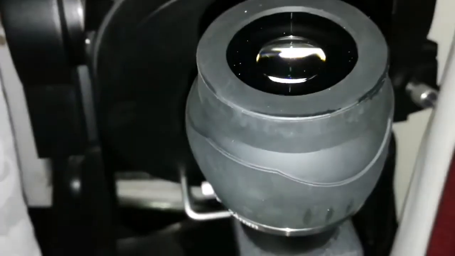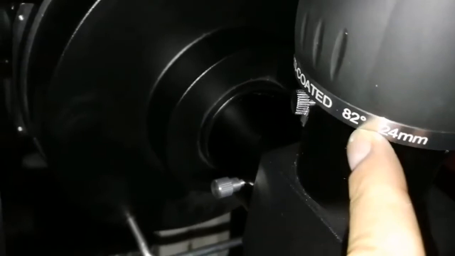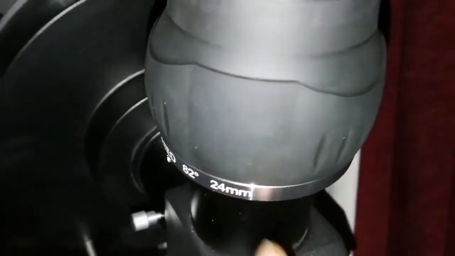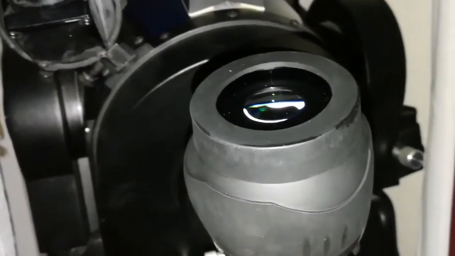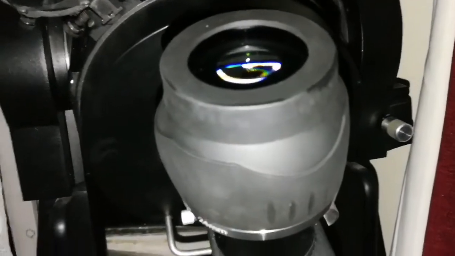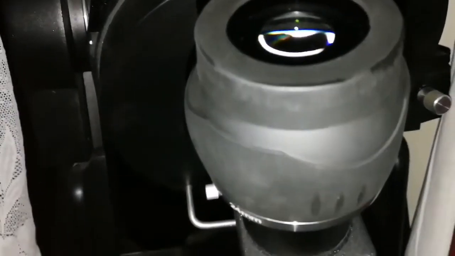I've tried the hydrogen alpha filter on this Max Vision 82 degrees 24mm eyepiece. Practically you cannot see anything, so it is not built for observation of this kind of M42 nebula. But anyway, that's it.